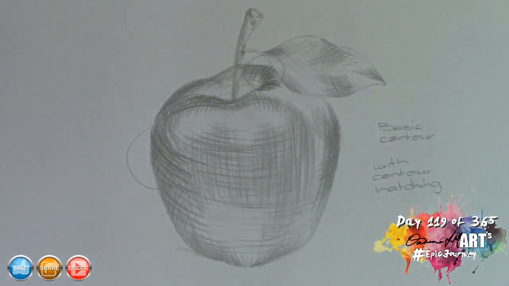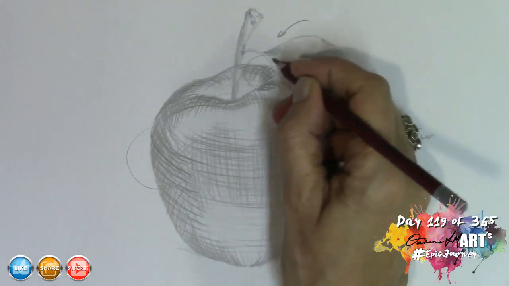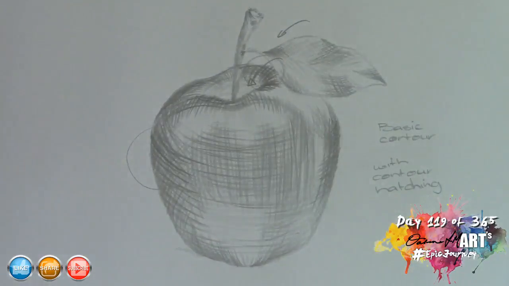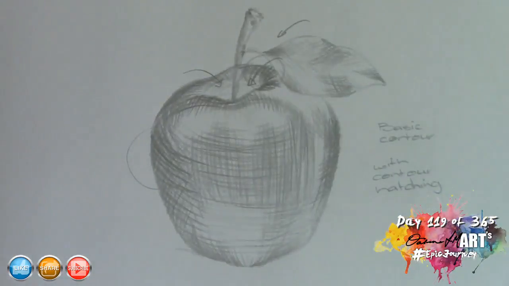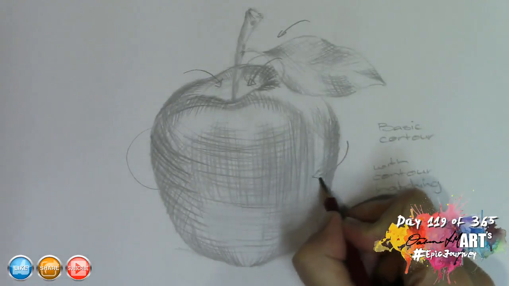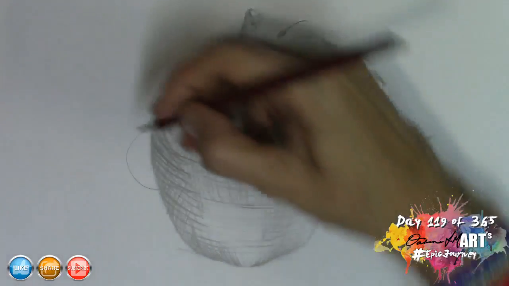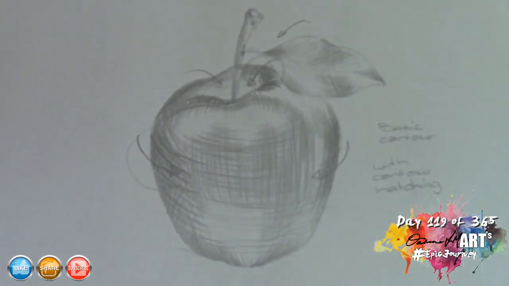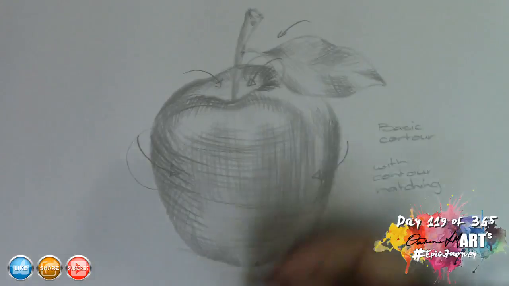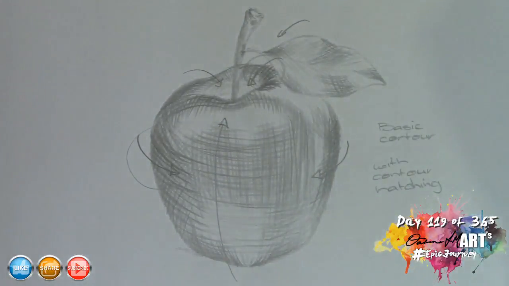Now that little area that I've circled there on the top, showing that dip going in, and there goes the arrow showing the dip of the apple going into where the stalk is growing out of. The other side as well, dip going in. And then of course we've got the horizontal roundness of the apple coming towards us, that is also very descriptive because of the hatching lines, as well as the vertical roundness of the surface.